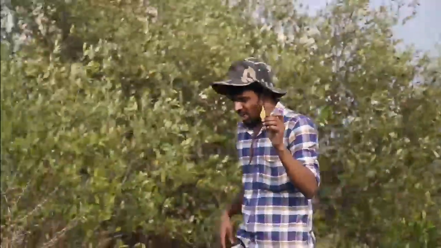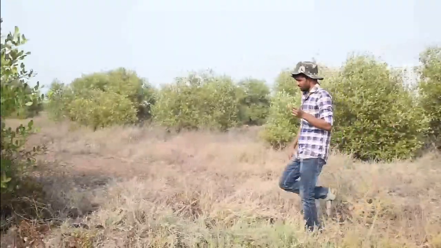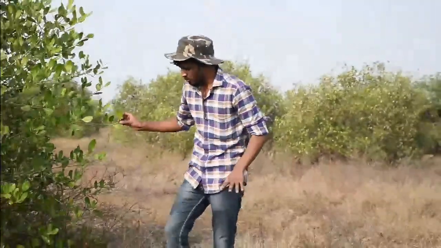Now let me compare this species with another Avicennia, that is the Avicennia officinalis. The same plant flower you can compare. This is the Avicennia marina and this is the Avicennia officinalis. These two are very commonly found in this area, even in entire Mumbai.